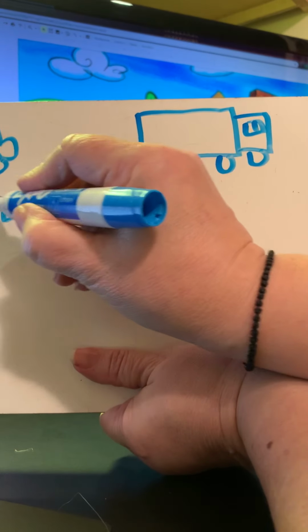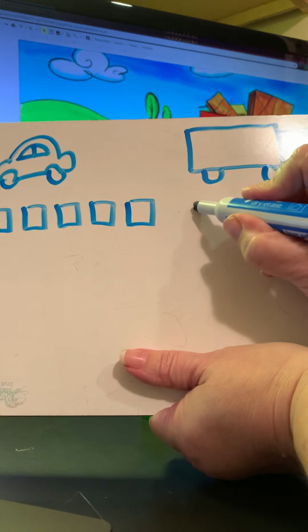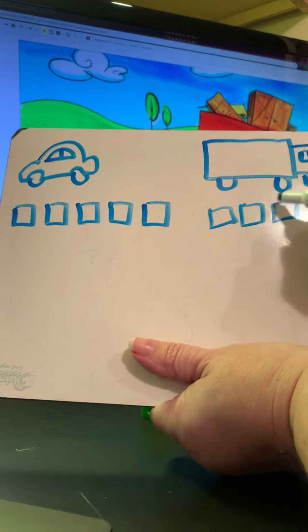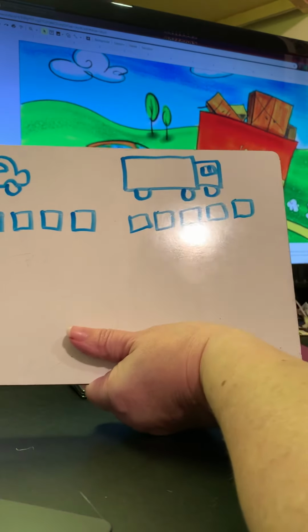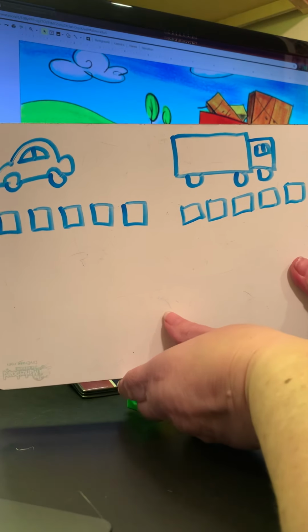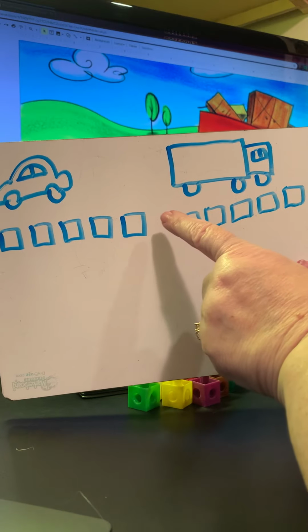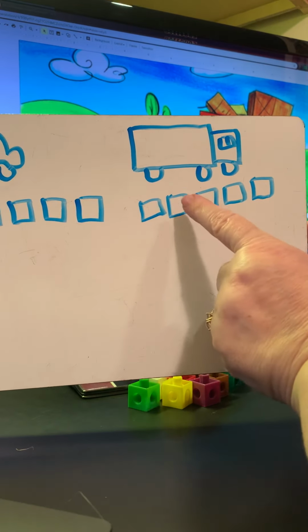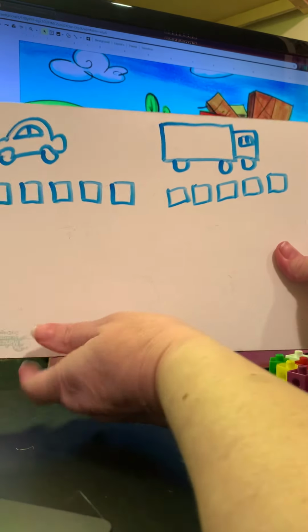So I have 1, 2, 3, 4, 5. I'm going to keep that in my brain. 5, 6, 7, 8, 9, 10. Okay, so I knew that I had 5 in my car. How many did I just draw over here in the trailer to make 10? 1, 2, 3, 4, 5. So I have 5 and 5.